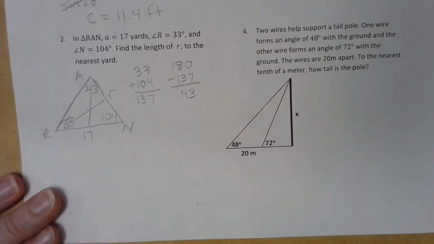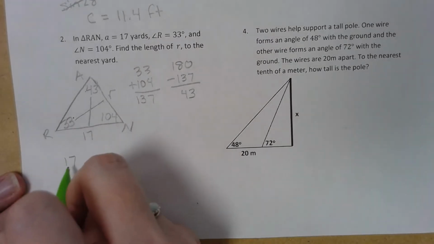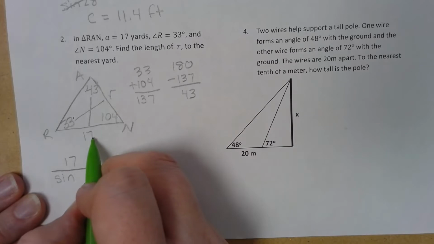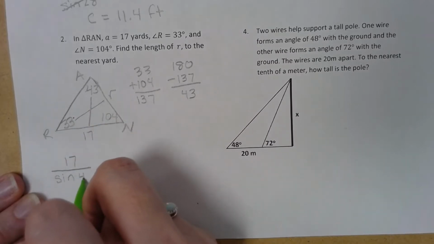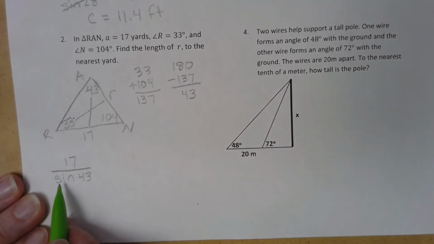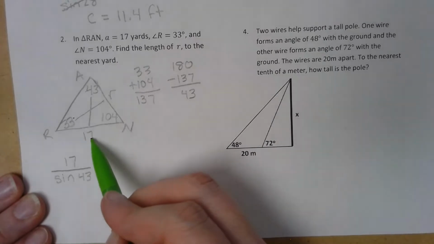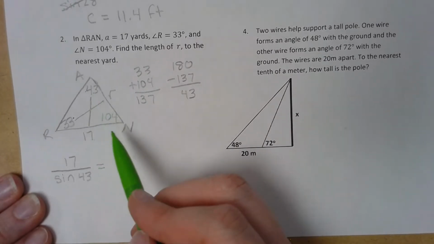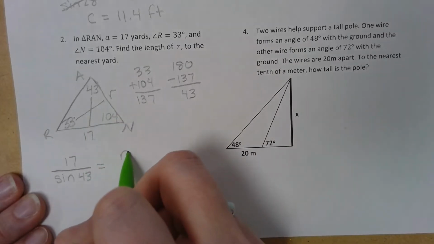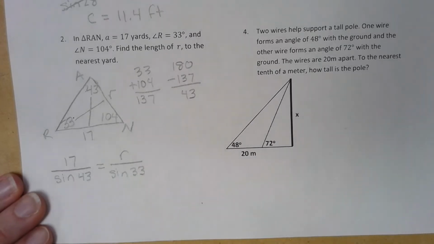Let's start actually this time with our side. So I'm going to start with the 17 just to show you that it does work either way when you flip over. So 17 has to pair up with sine of 43, remembering always to put your angle measurement with the word sine. And if we're going to start with our side and go to our angle, we have to set it up the same way in the other angle side pair. So r over sine of 33.